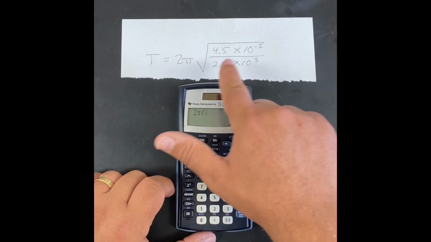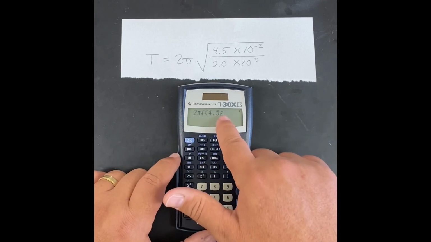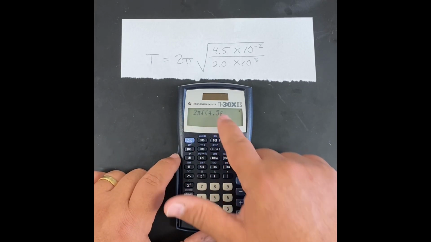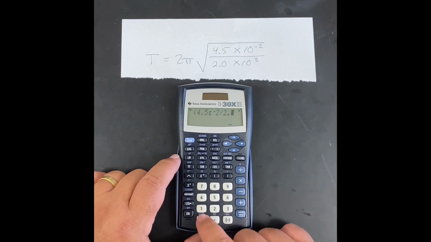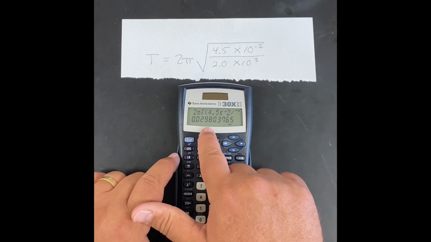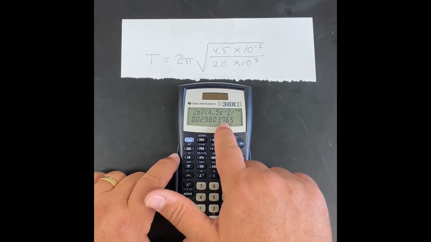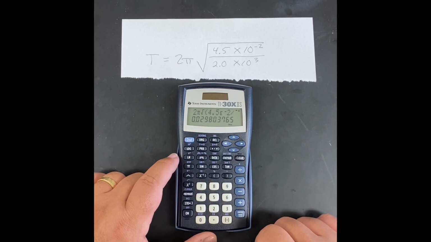Now I'm going to type in this number here, 4.5, second function EE. Now when the E pops up on the screen, that is my times 10 to the negative 2, divided by 2.0 times 10 to the 3. Don't forget to close the parentheses, and we get 0.0298. Forget about those other digits. We're only taking this to 4 decimal places. Okay, that's one way we could do this.